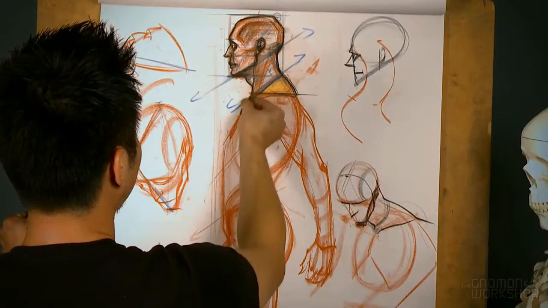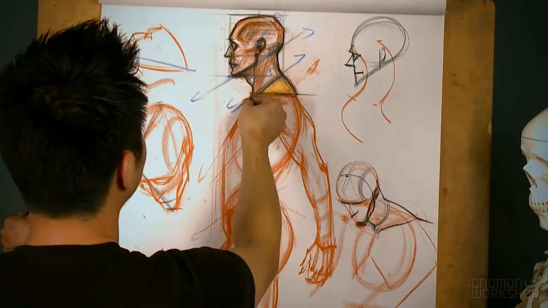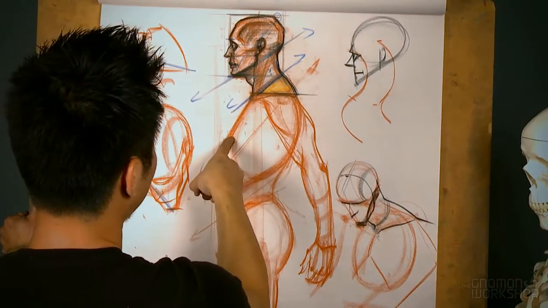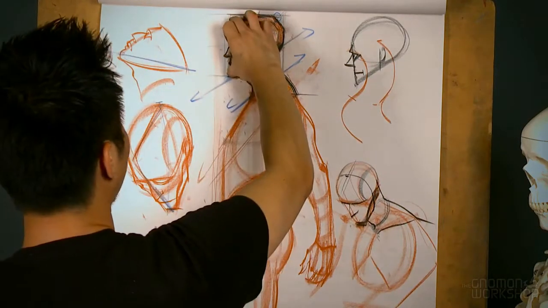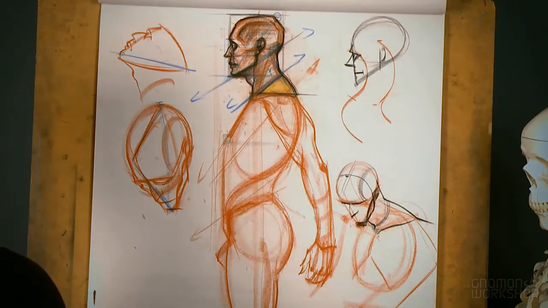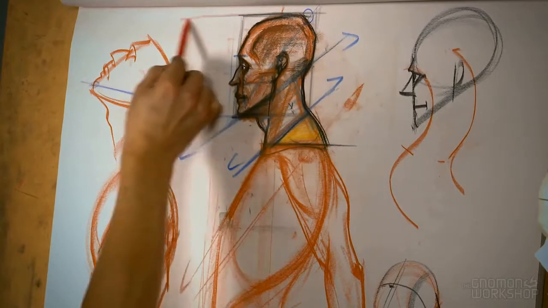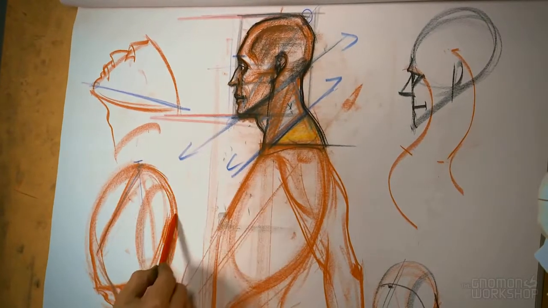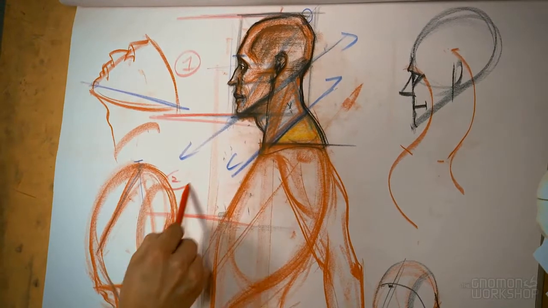Here again, sternal. Make sure the angle's out. And your chest will be, I say the bottom of the sternum will be the chest line. Again, should be about one head, right? So here's your first head, your second head.